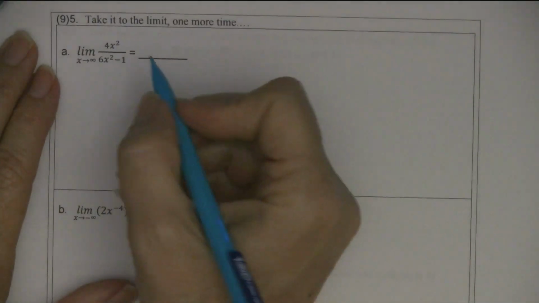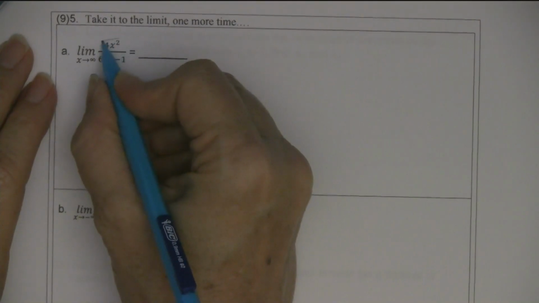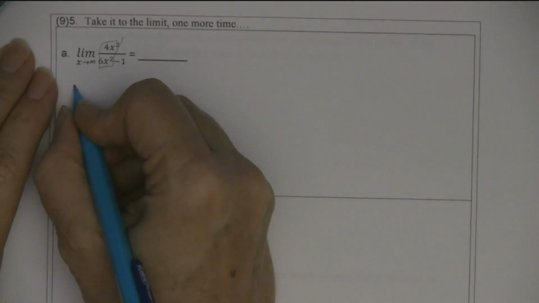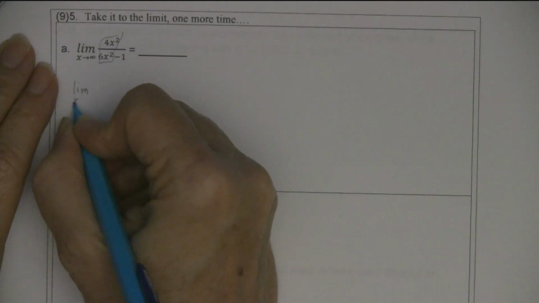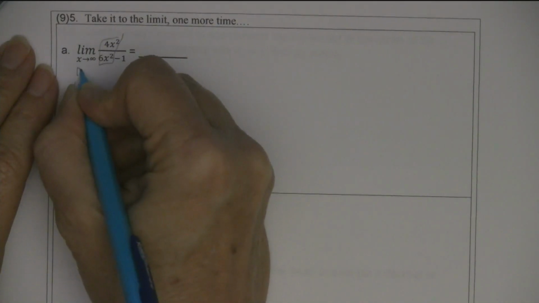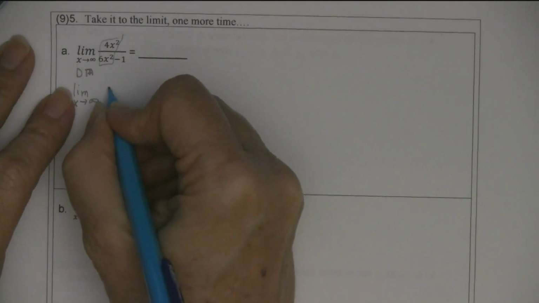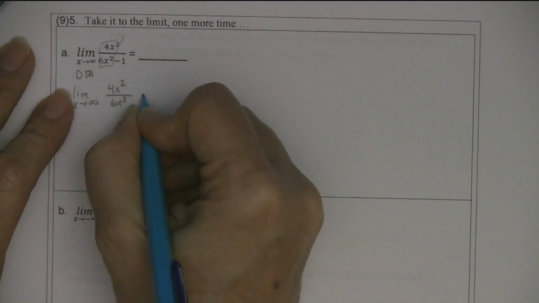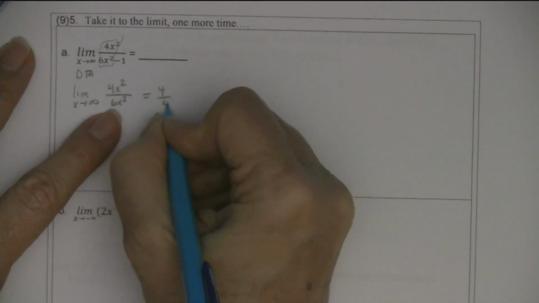Then to find this limit by dominant term analysis, these are the leaders. You can only do dominant term analysis if you're going to infinity. So I have the limit as x goes to infinity. So this is DTA, dominant term analysis, of 4x squared divided by 6x squared, which is 4 over 6, which is 2/3.